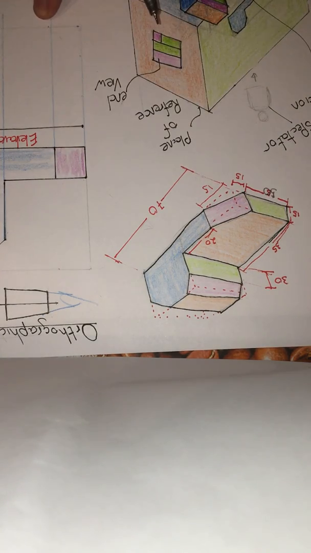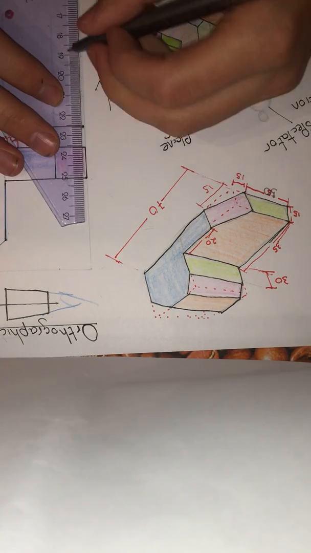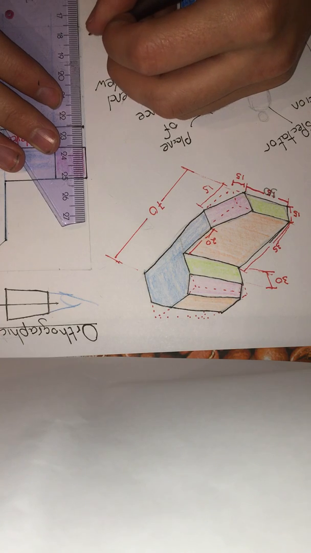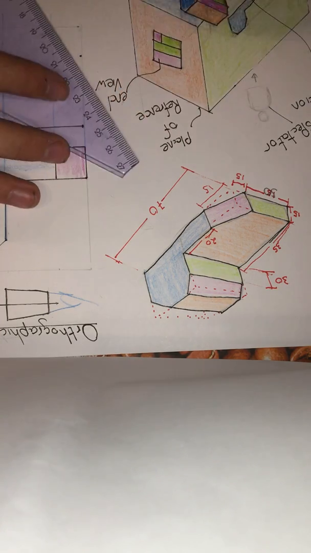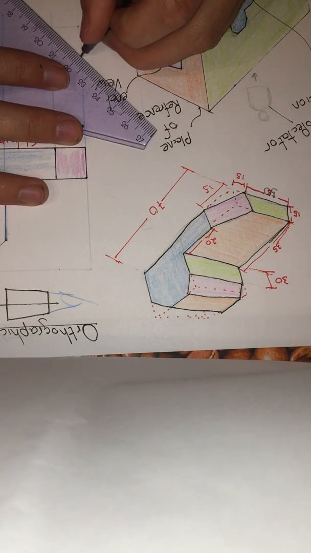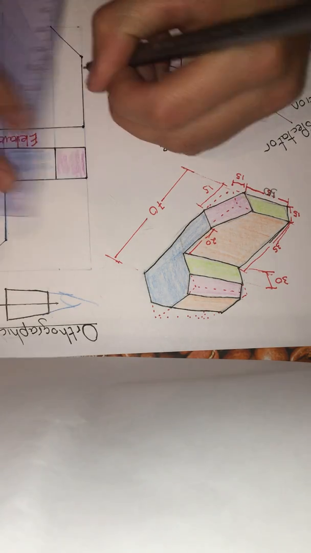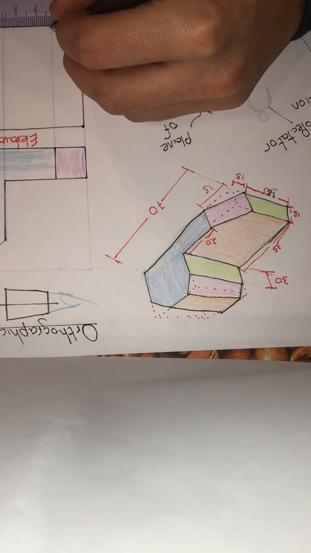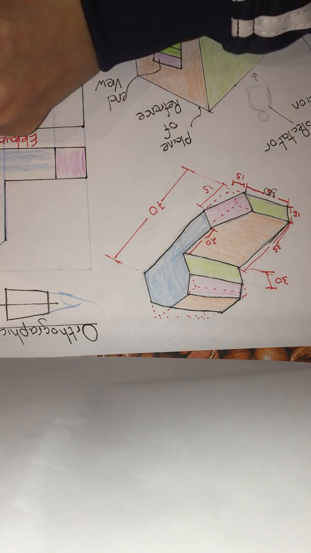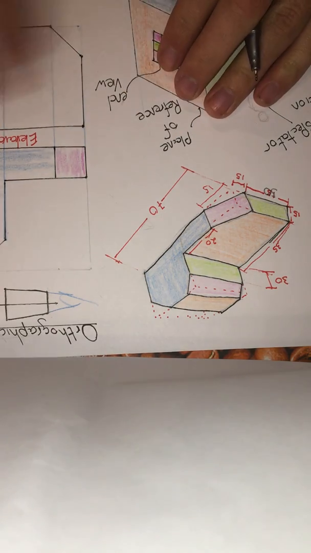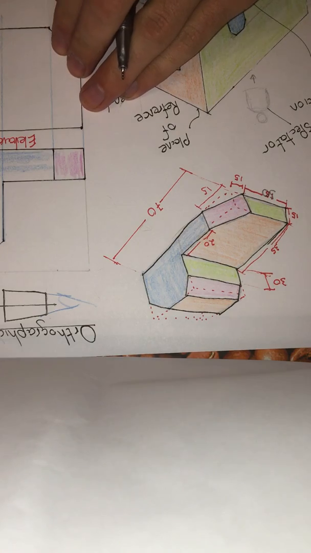So if that dropped down, and we know it's a 15-degree chamfer, what we're going to do is measure 15 up here. And we're just going to join them and complete the outline of our plan. That's our outline.